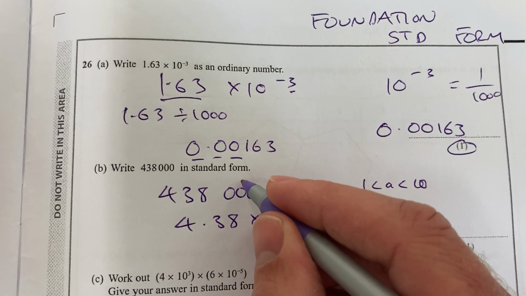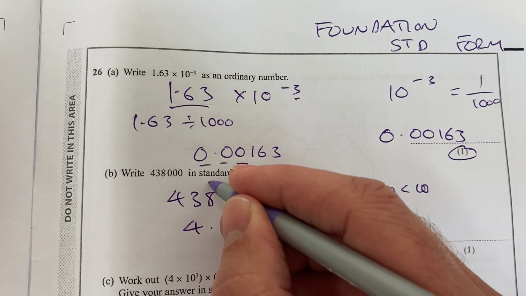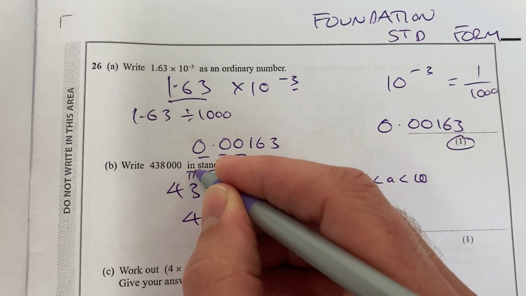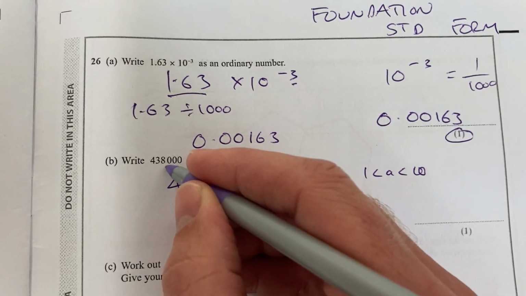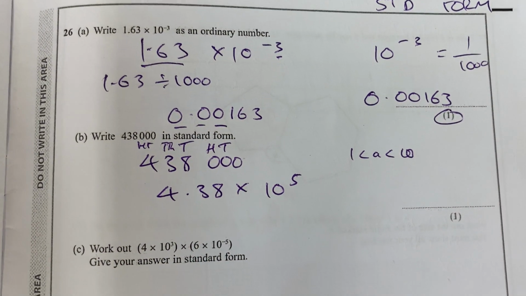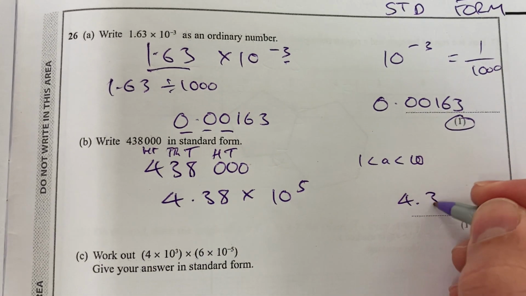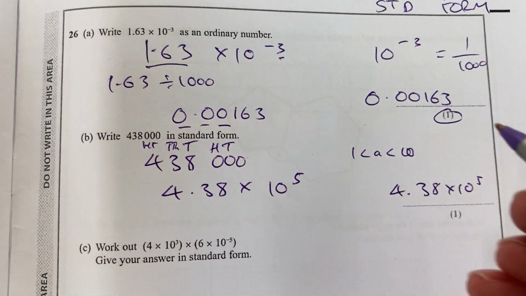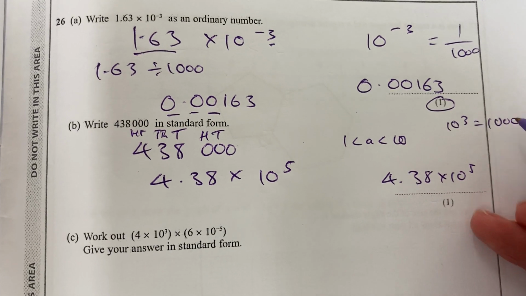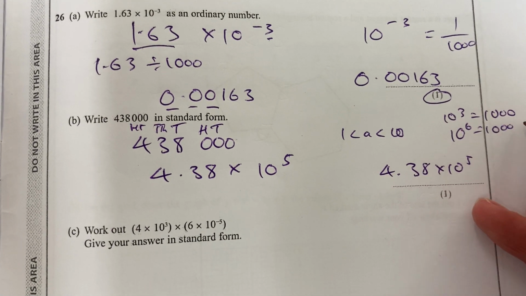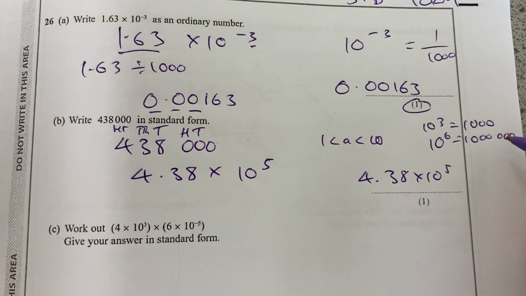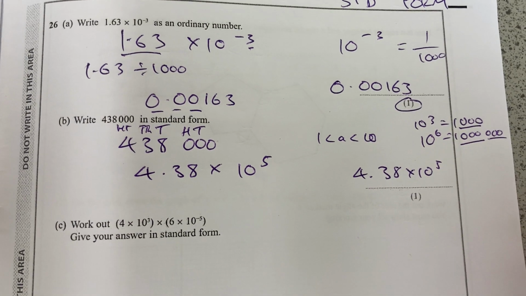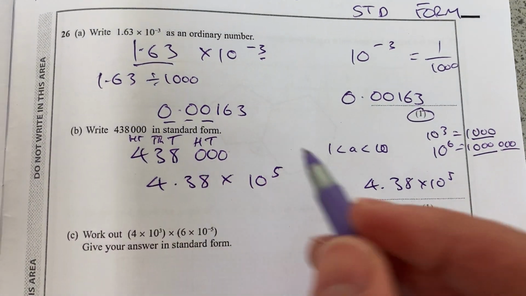Because if I times something by 10, it'll be tens, hundreds, thousands is 10 cubed, 10 thousands is 10 to the 4, and then 100,000s is 10 to the 5. Okay, so that would be the answer, 4.38 times 10 to the 5. And you can see it in the place value. It's useful to know that 10 cubed is 1,000, 10 to the 6 is 1,000,000, and those should be your kind of benchmarks. This is less than 1,000,000, so it's 10 to the 5.